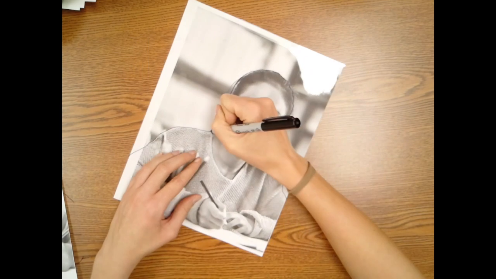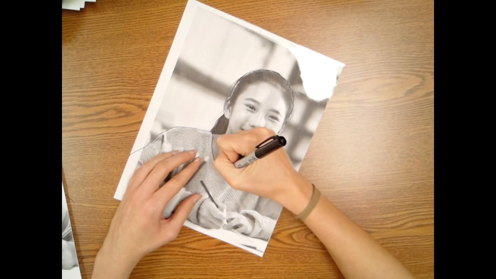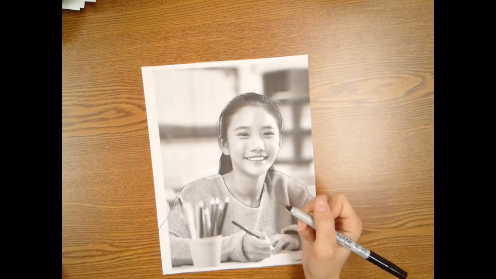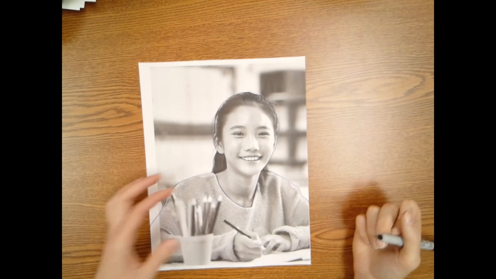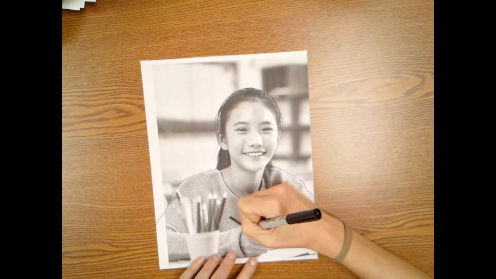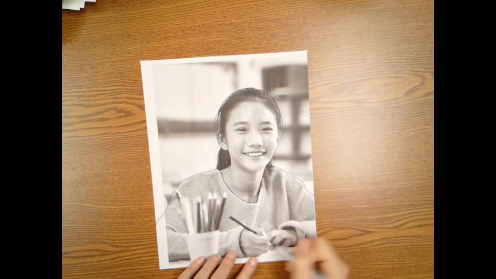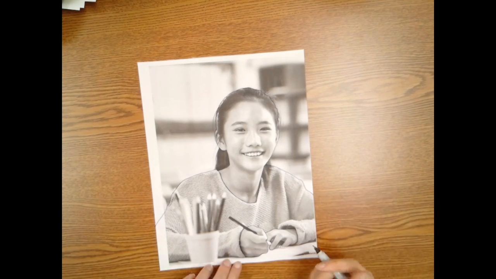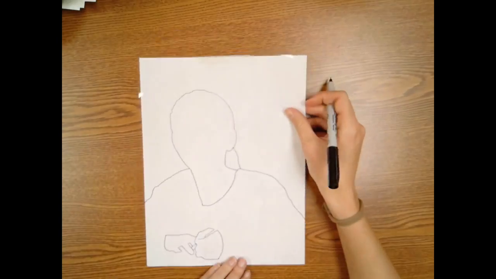Next, you want to start separating the major areas, such as your clothes, your neck from your face, your hair from your skin. Work from the major, big details to the finer, small, more complex details, such as the creases of your fingers. Remember, a contour is using lines to represent the details and an outline of the thing that you are drawing.